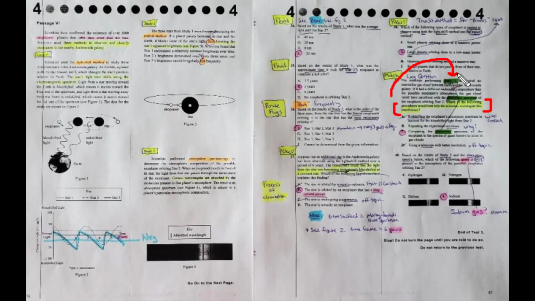So here it is. It says the scientist performing study 3, underline that, discovered an interstellar gas cloud, between Earth and the Andromeda galaxy, had a different molecular composition than the exoplanet, and the gas cloud had interfered with the absorption spectrum. So we have study 3, absorption spectrum. That's what we're looking for.